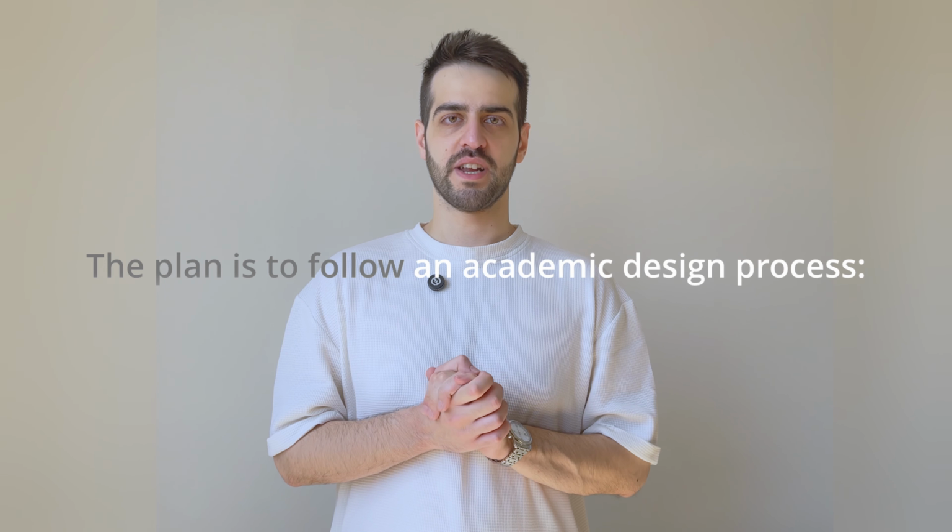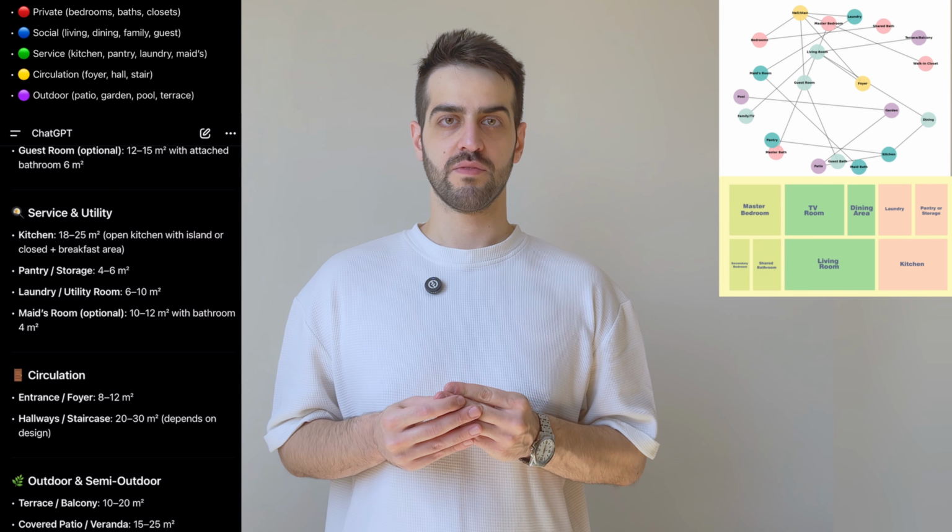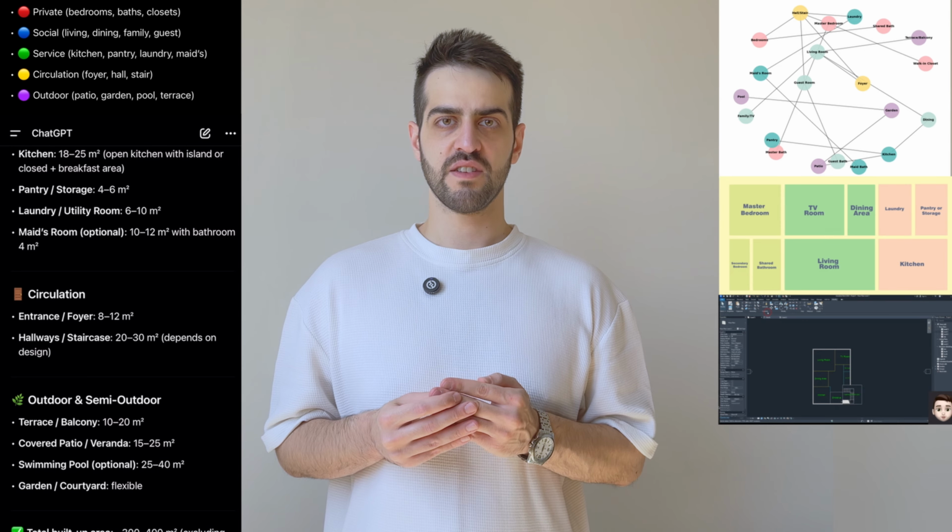The plan is to follow an academic design process: list of spaces, approximate areas, bubble diagrams, zoning and layout of spaces, floor plan drawings, and facade design.